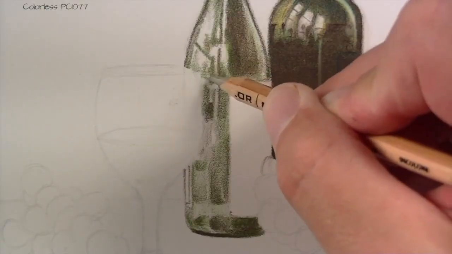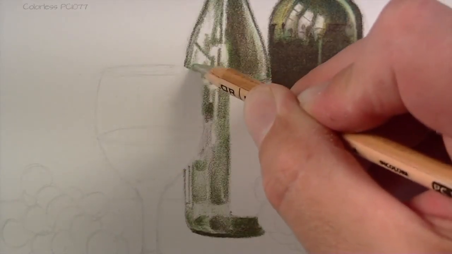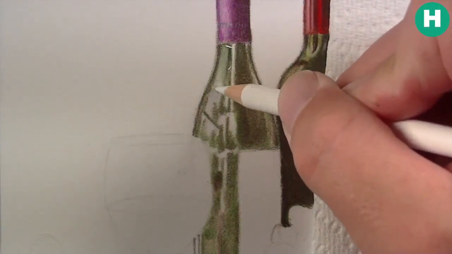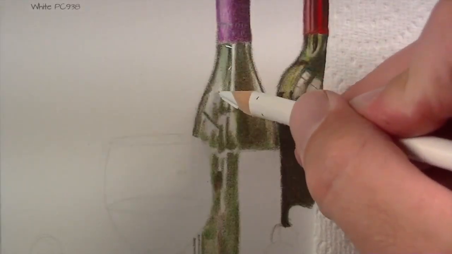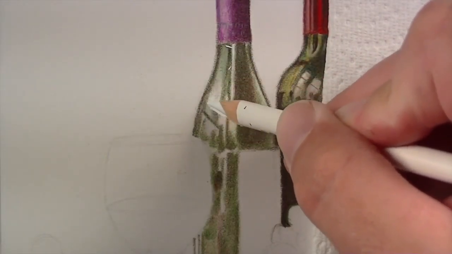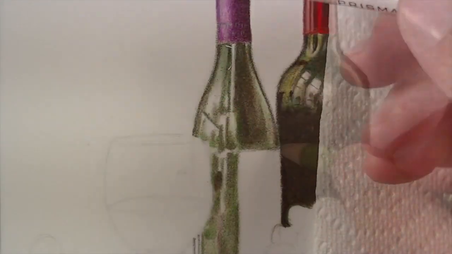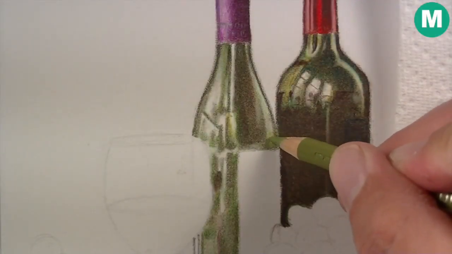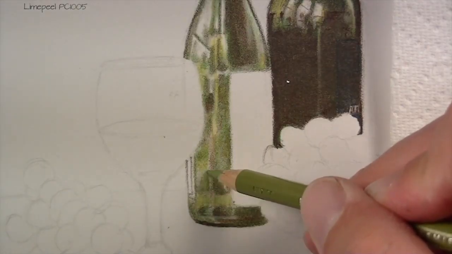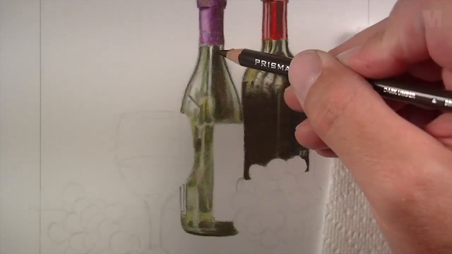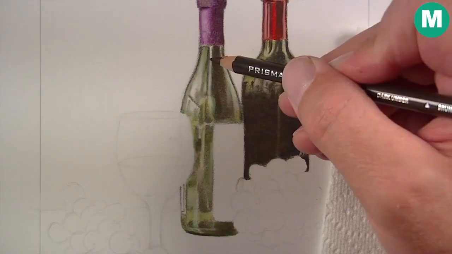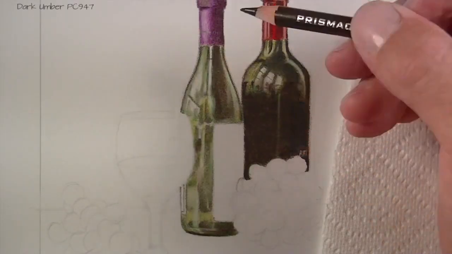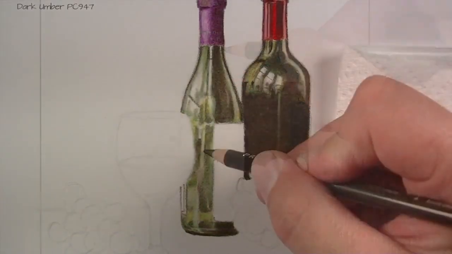Next, we'll burnish in the application of olive green and dark umber using a colorless blender. We'll also use white to establish some of the areas of highlight on the bottle. Doing so will also burnish some of the applications that have already been applied, creating smoother transitions between darker and lighter values. Lime peel is also used to add a bit of variety to the greens that exist on the wine bottle, and the dark umber is used to darken up some of the darker values even further, increasing the contrast.